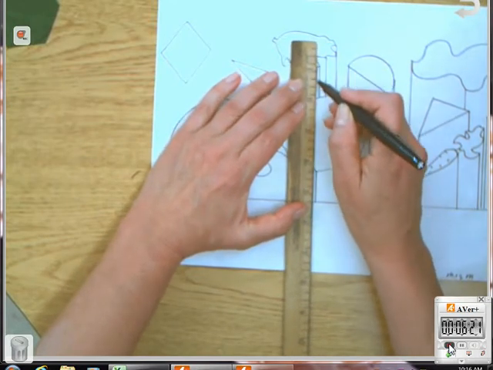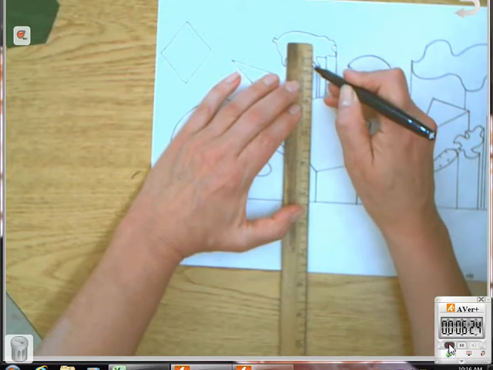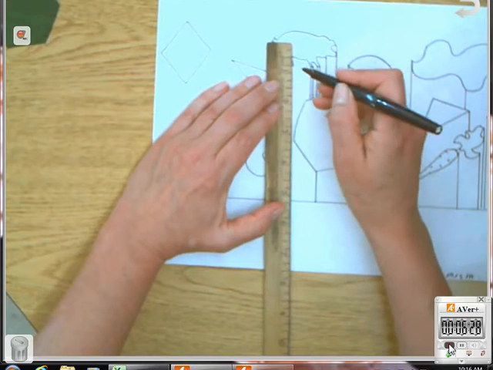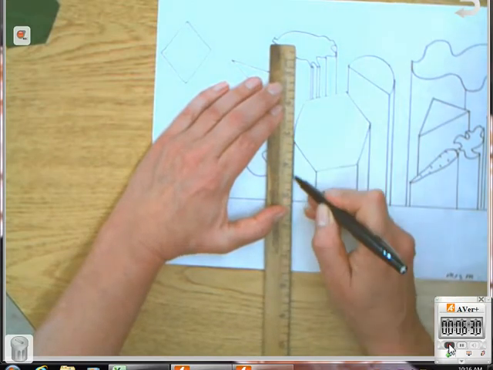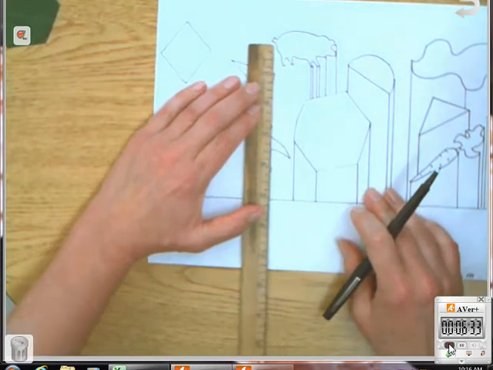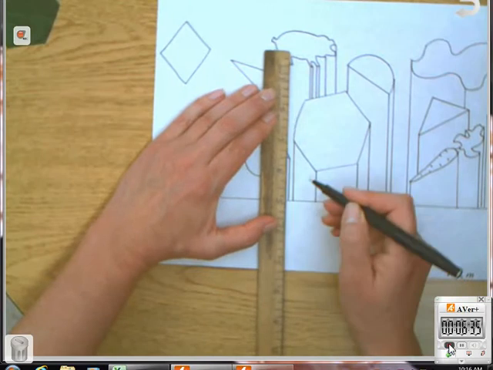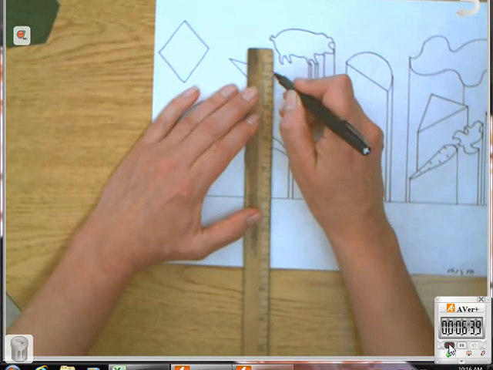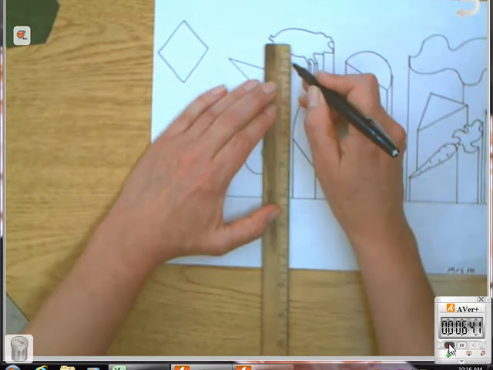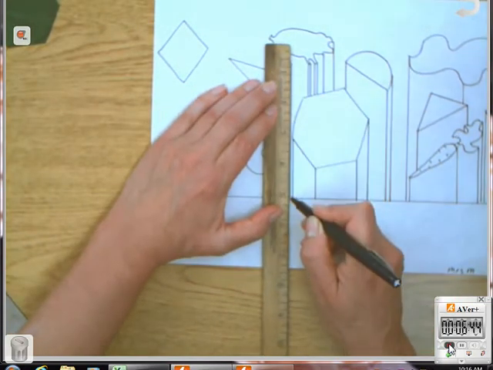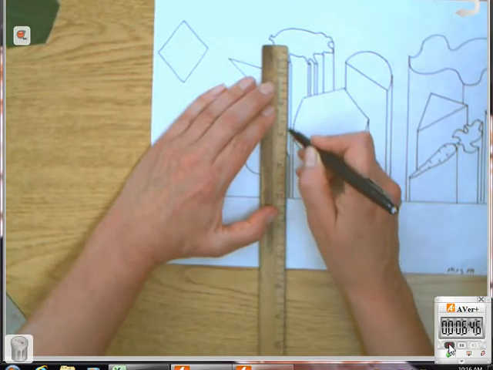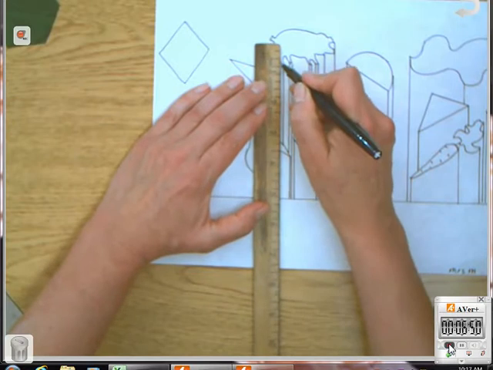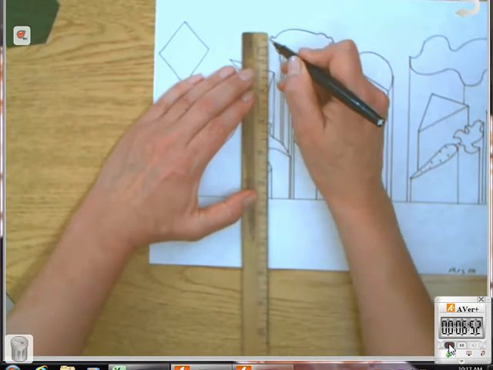See what I mean about a shape that's very complicated? You may have quite a few lines coming down from that shape. I'm just about to the end. Oh, the pig can go all the way down to the end by this little foot. Oh, that has to stop right there. Little pig's tail stops right there.